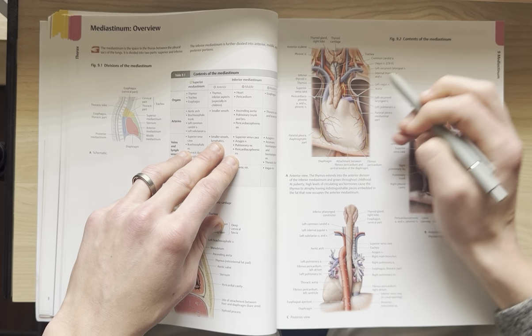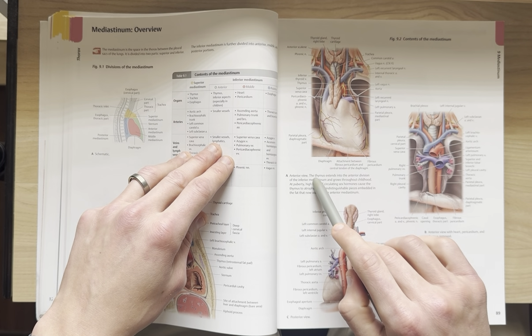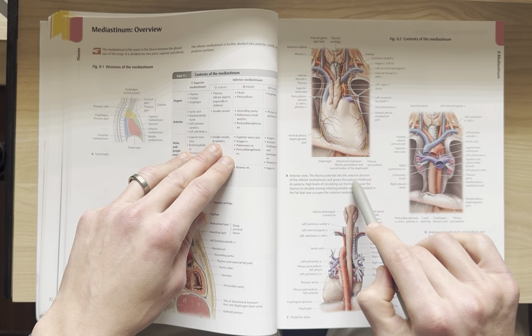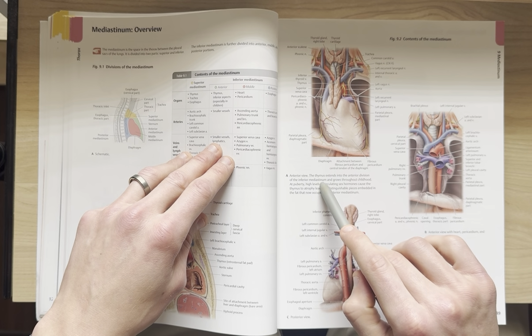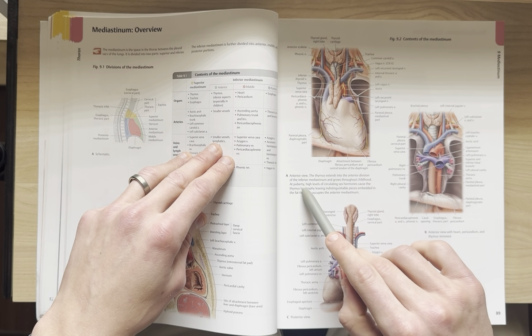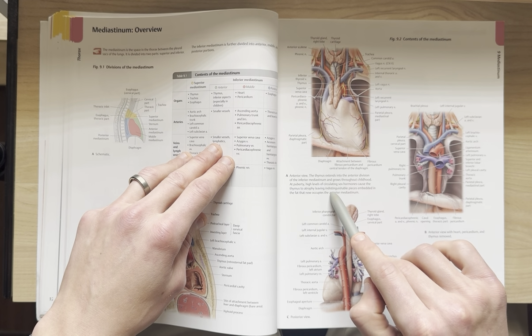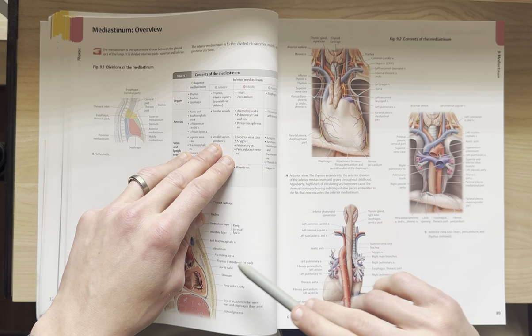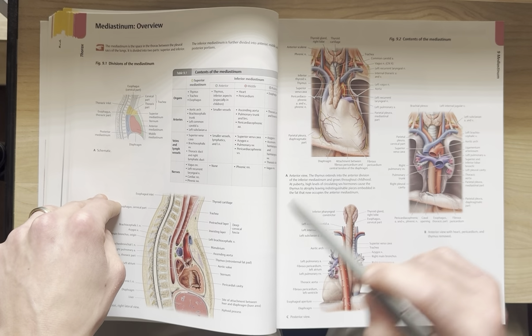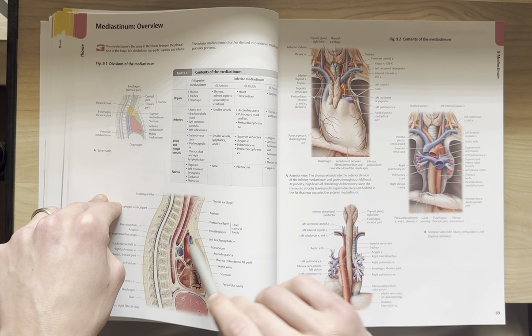And then continuing on, let's see, we've got the anterior view. The thymus extends into the anterior division of the inferior mediastinum and grows throughout adulthood. At puberty, high levels of circulating sex hormones cause the thymus to atrophy, leaving indistinguishable pieces embedded in the fat that now occupies the anterior mediastinum. And we see that as shown here in this region.